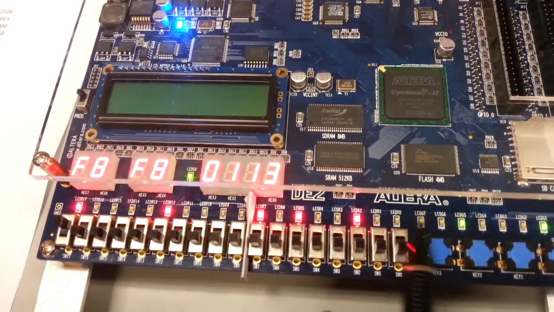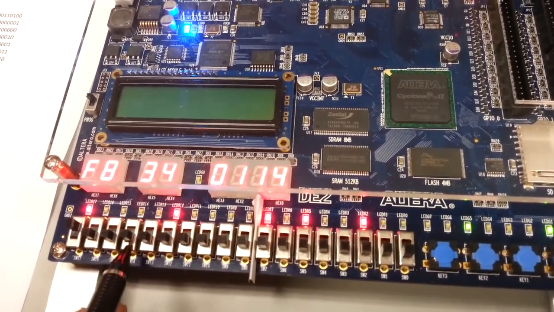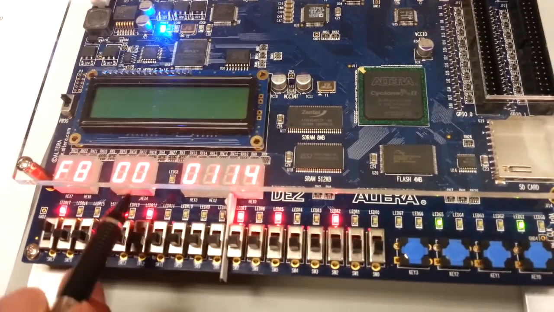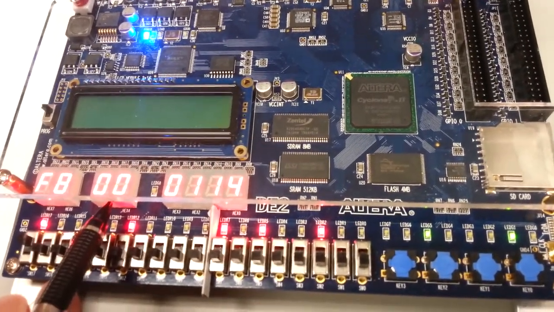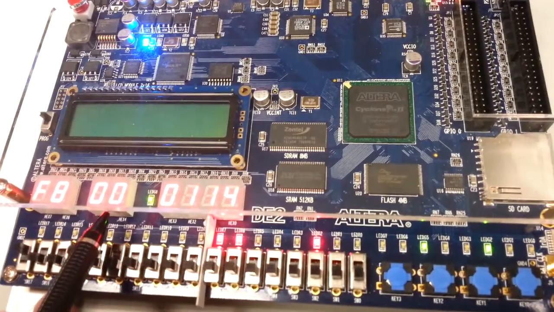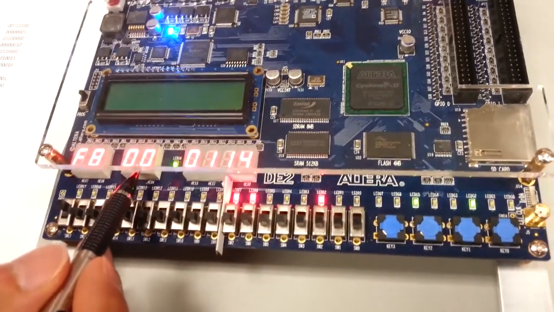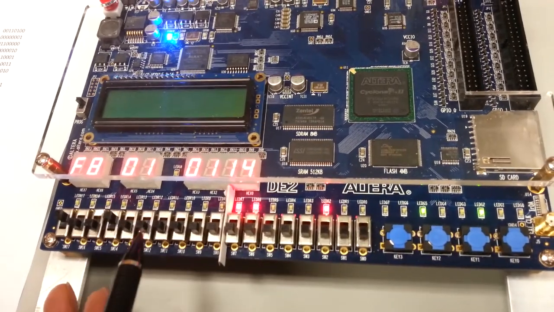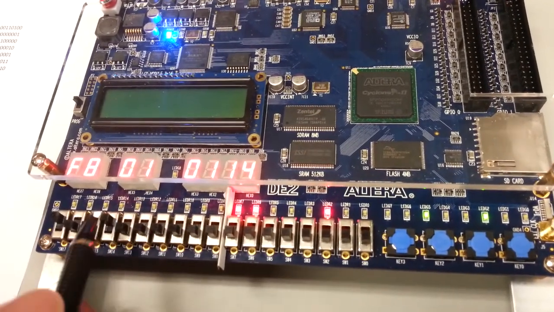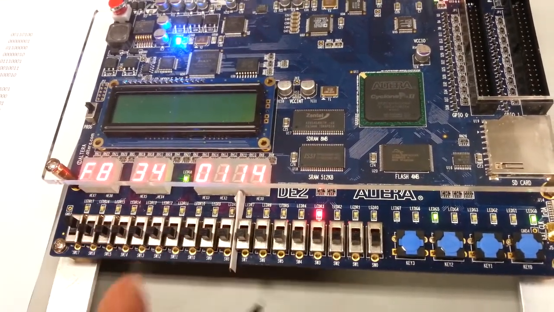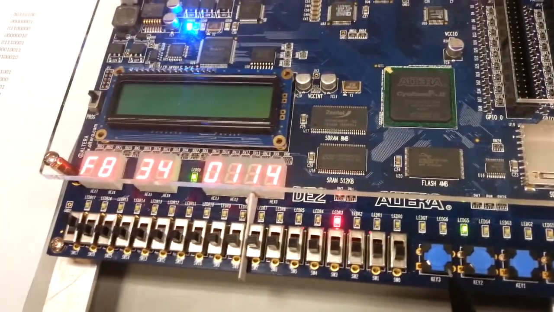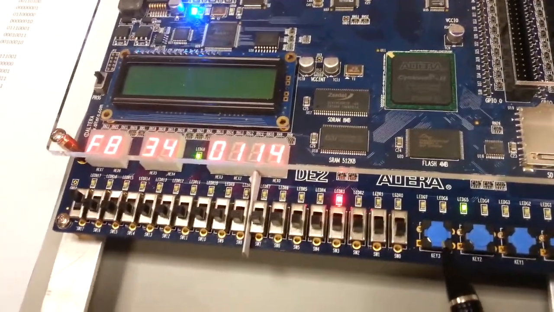So this is register 0, and once it gets the next falling edge of the execute cycle, that will update. And there it updates. So now we've moved the accumulator's value to R0. I'll go back to the memory location.